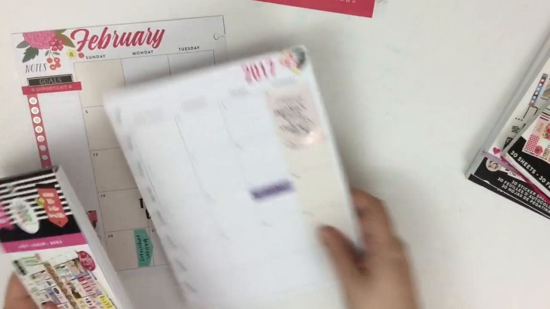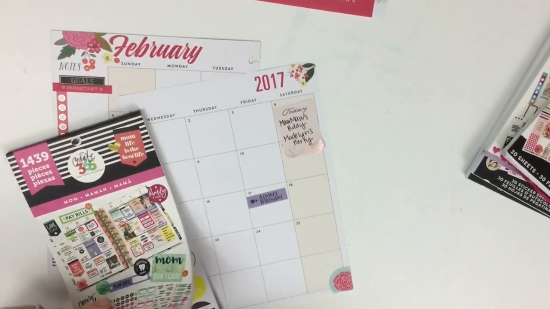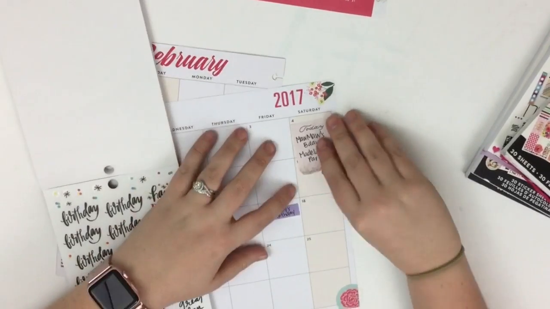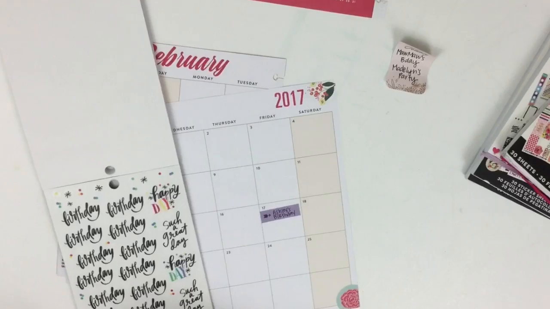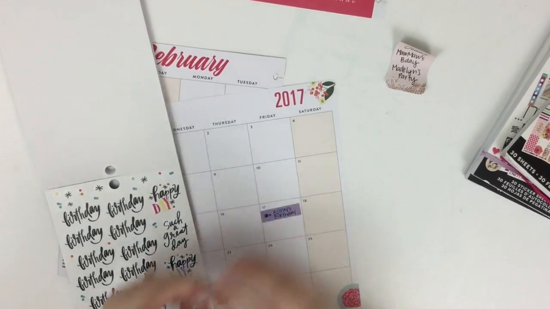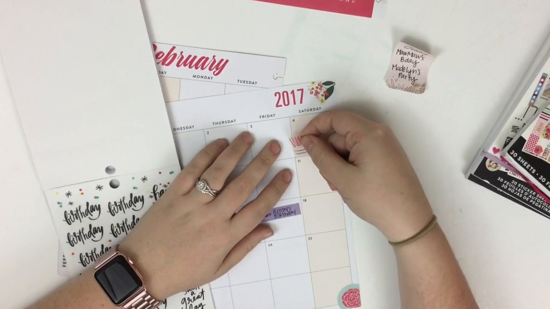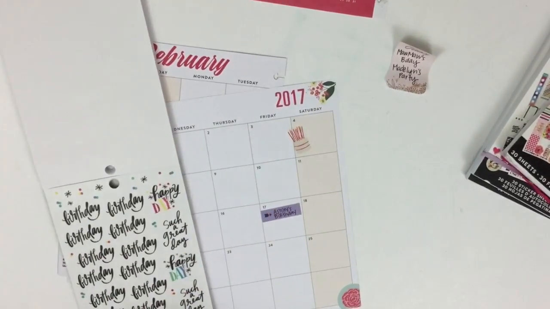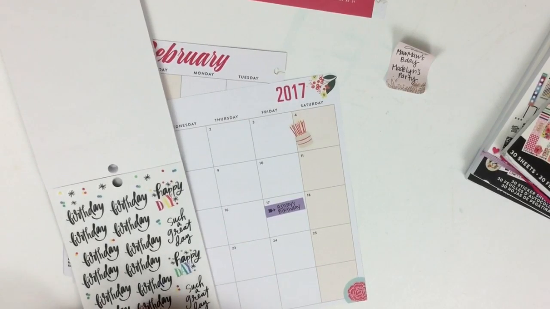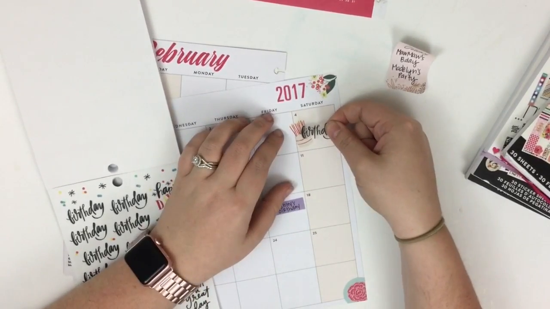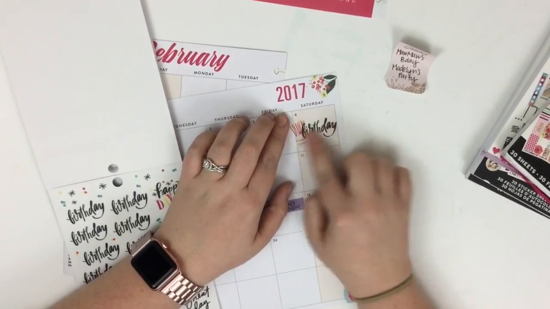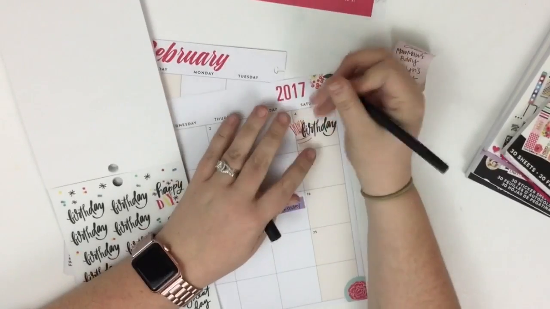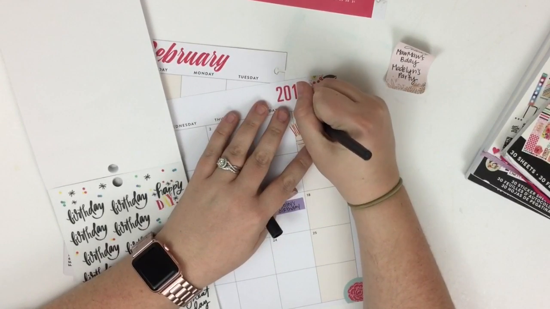Now here on the 4th, this is a big day because it's my grandmother's birthday, and it's also my niece's birthday party, which I'm hosting. So this is in the mom sticker book, and I'm gonna take this pink cake and I'm gonna lay that down. And then, since I'm doing black now, I'm gonna take this one that says birthday. I'm going to lay that down. Then I'm just gonna take my black pen and I'm gonna write in Mama. That's what I call my grandmother.